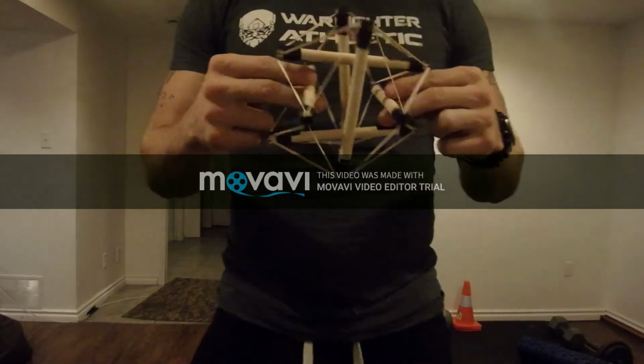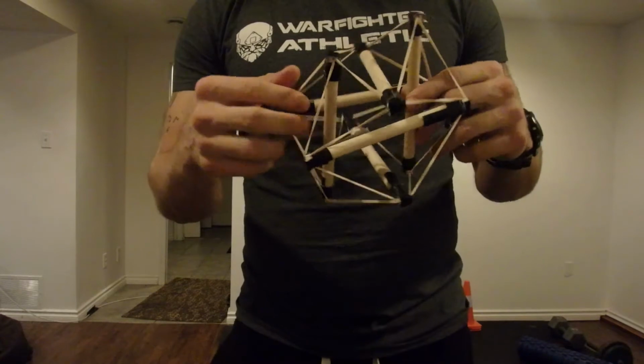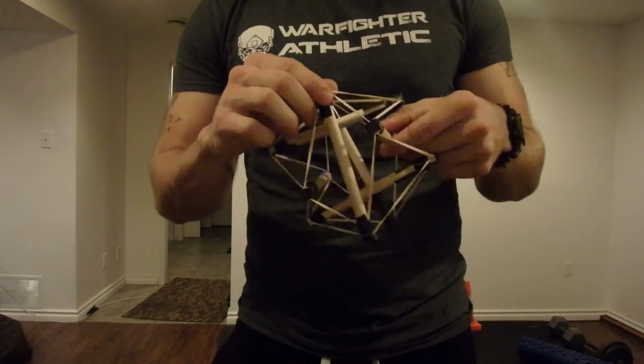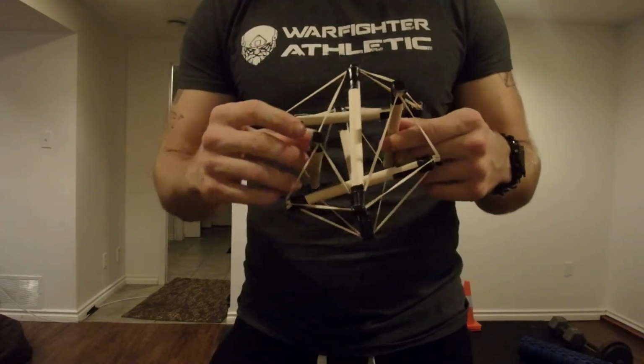Now I'm just going to explain tensegrity using this tensegrity model that I made. It'll come a little bit closer so you can see it. I made it out of some dowels, some rubber bands, and then I kind of just used tape. I had to notch these myself.